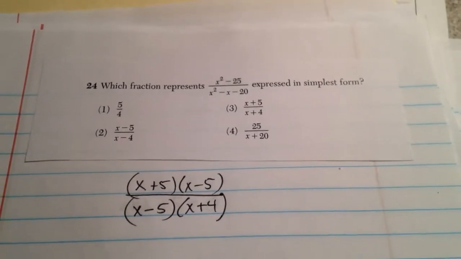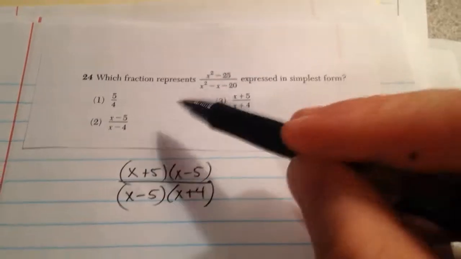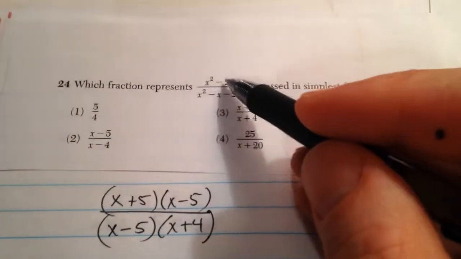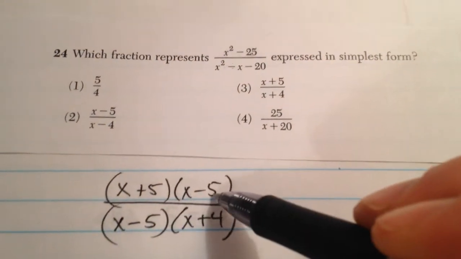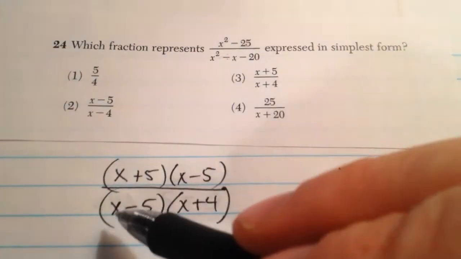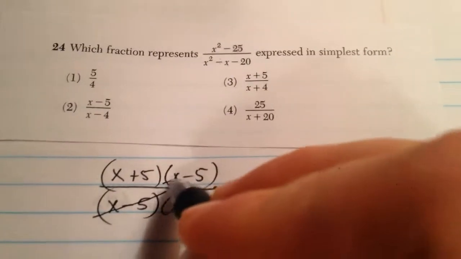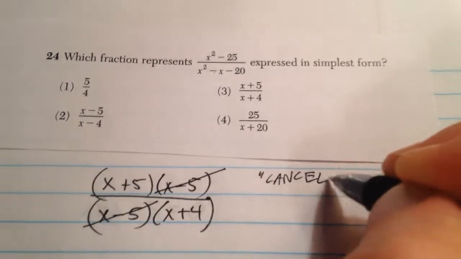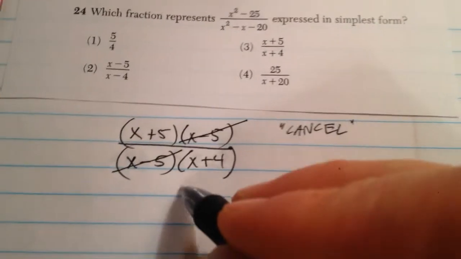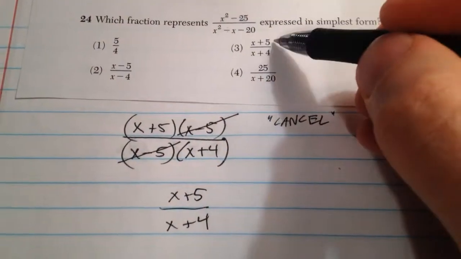Which fraction represents x squared minus 25 over x squared minus x minus 20 expressed in simplest form? I'm going to factor the numerator. This is the difference of two perfect squares: x plus 5 and x minus 5. I'm going to factor the denominator to x minus 5 and x plus 4. These two expressions cancel, or more appropriately simplify to 1. What we're left with is x plus 5 over x plus 4. Choice number 3.